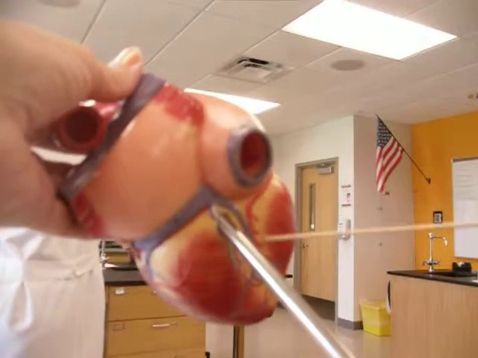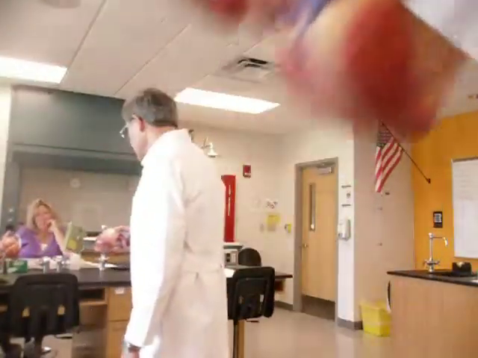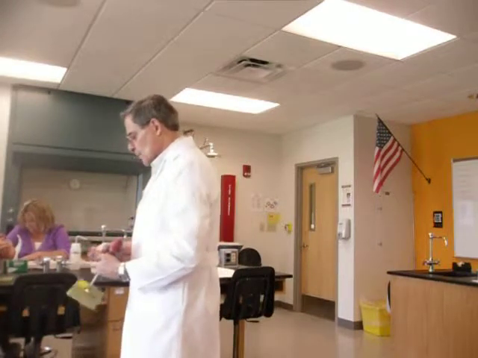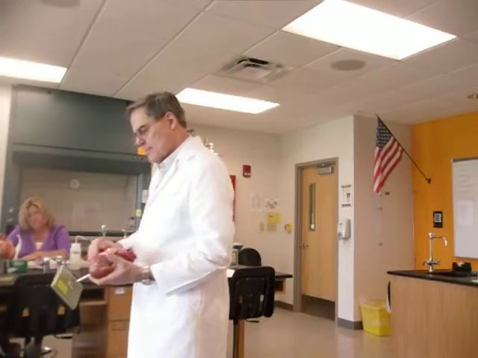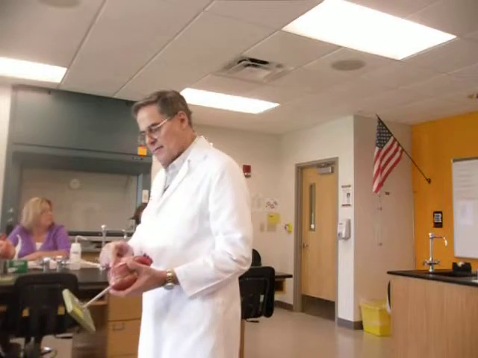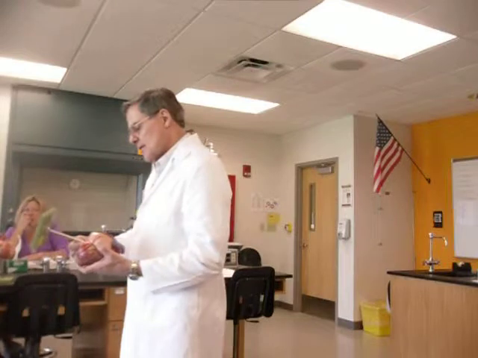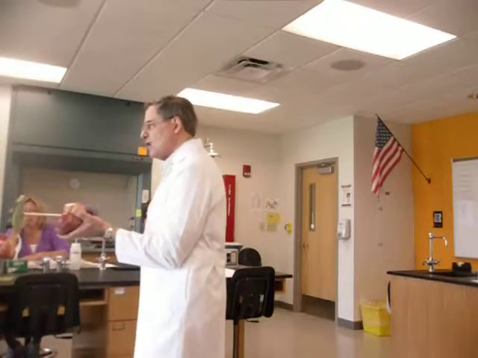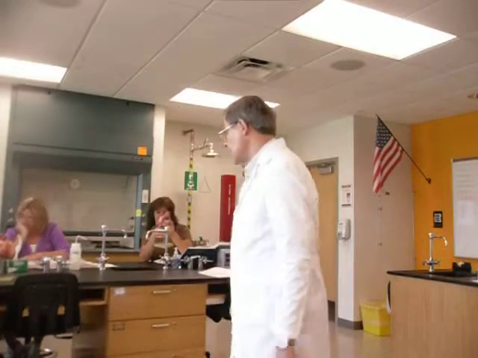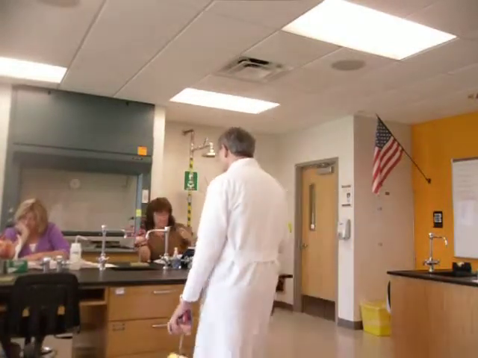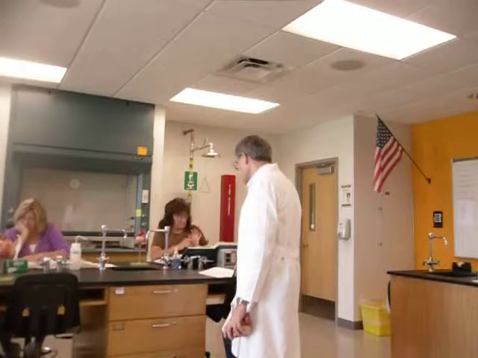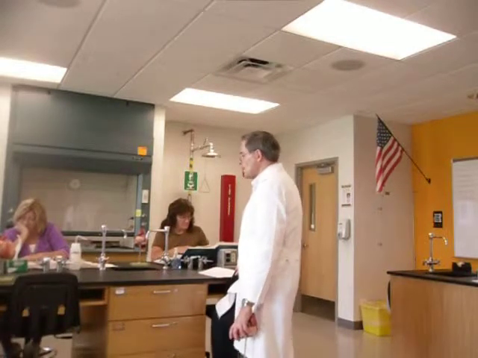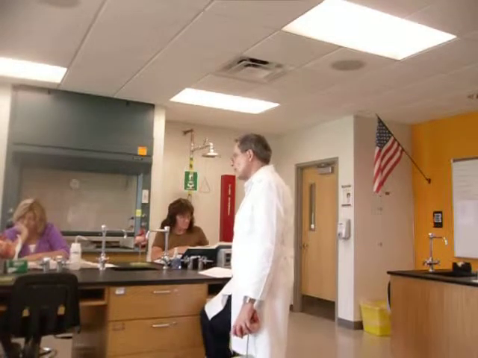So the two branches off the right coronary artery are the marginal artery and then, behind, the posterior interventricular artery. Of course, these branches are small, but those are what I'd like you to know: two off the left coronary artery and two off the right coronary artery.